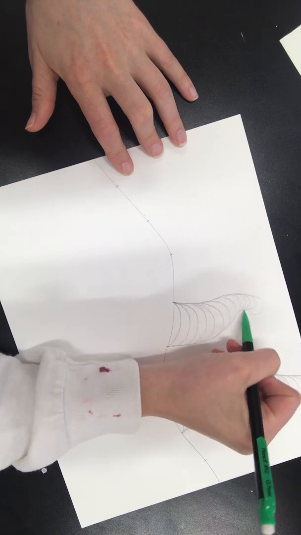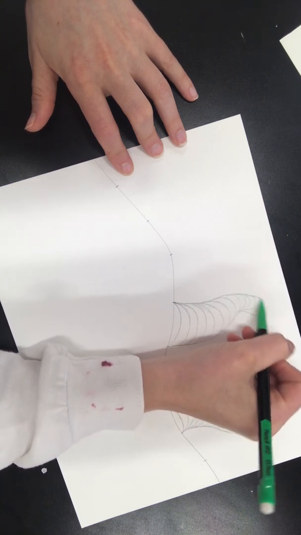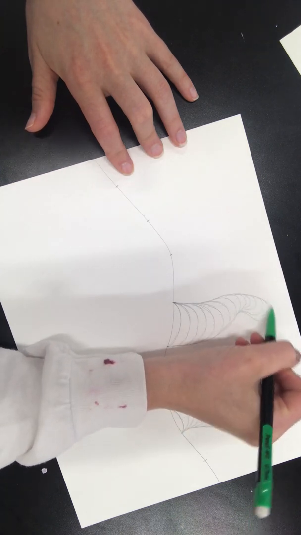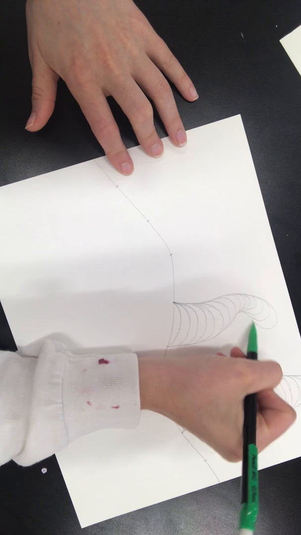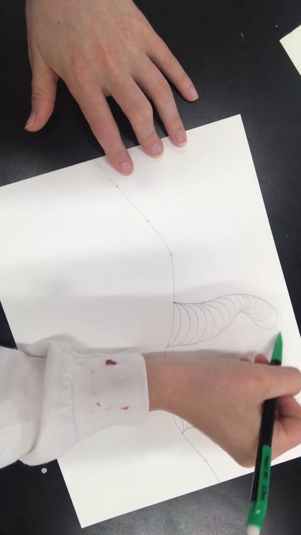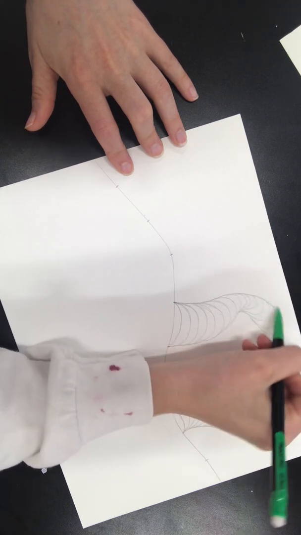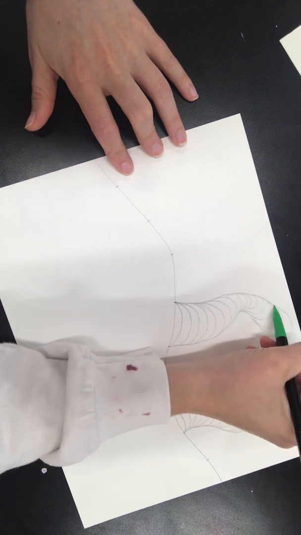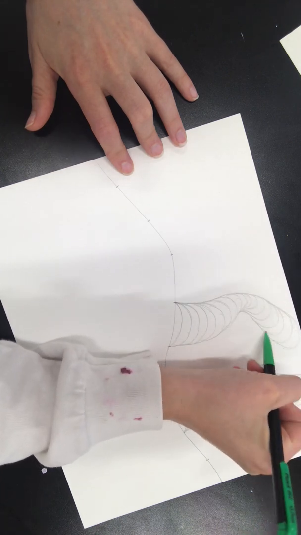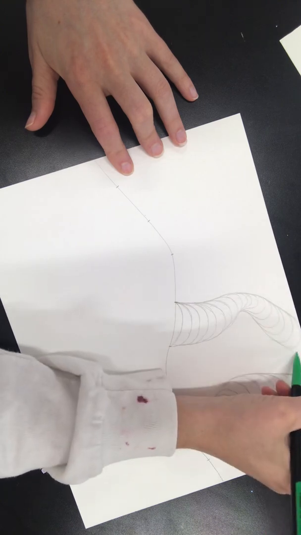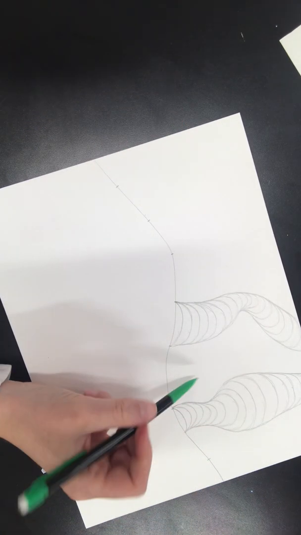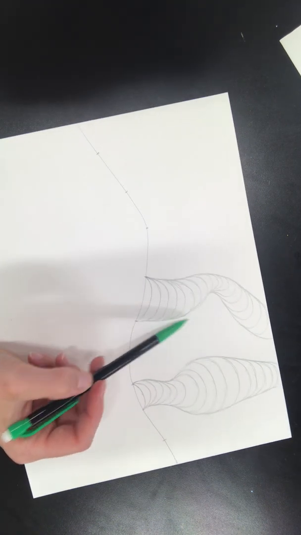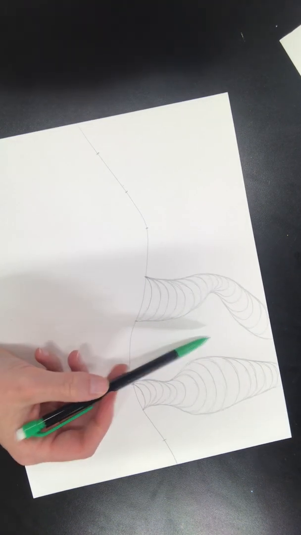So as you see here, I'm just going to sort of make my little column tip over a little bit. Because now this column has to fill in that space. So it forces you to have a more interesting column.